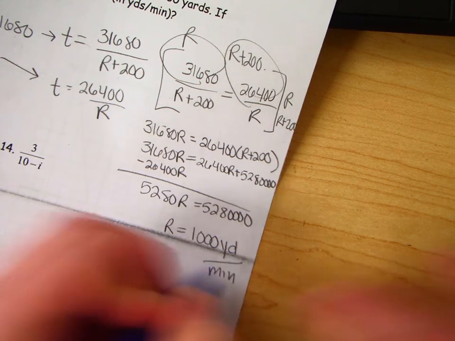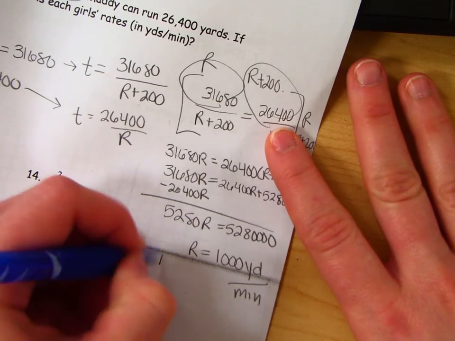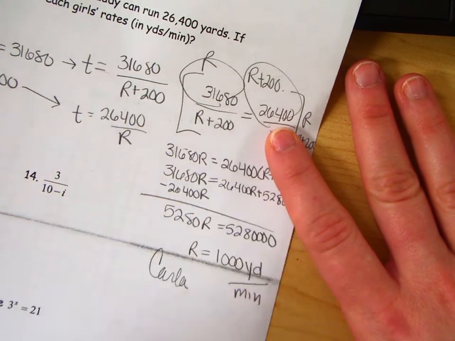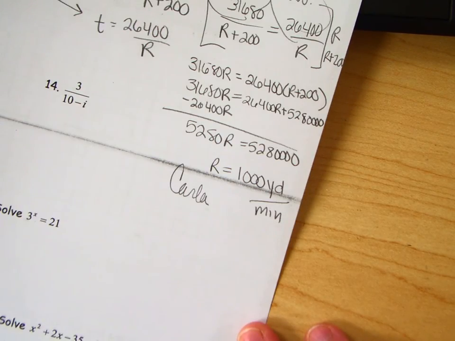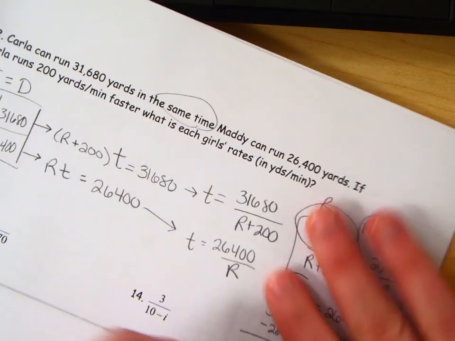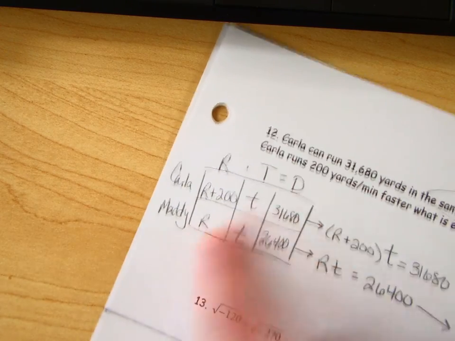So when you take your variables to the left and divide it out, R is for Maddie in our problem because Maddie had a plain R in her chart. And then for Carla, we're just going to add 200. So notice I start labeling this wrong. It is not Carla. That is Maddie. I am about to erase it. There you go. So that's Maddie, and then Carla is going to add 200 to be 1,200 total.